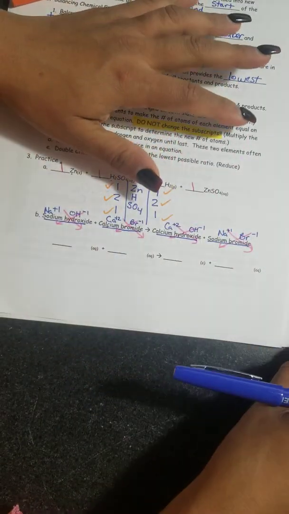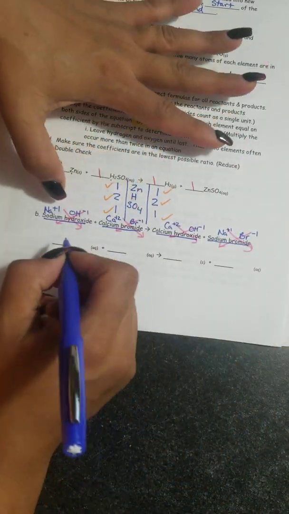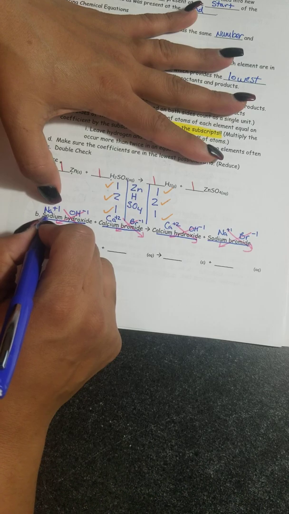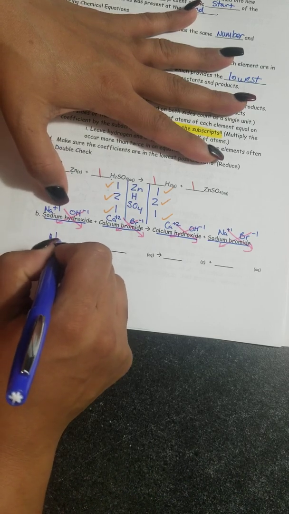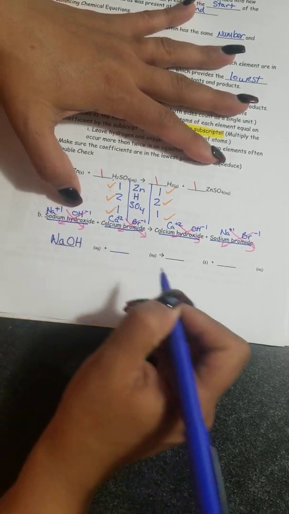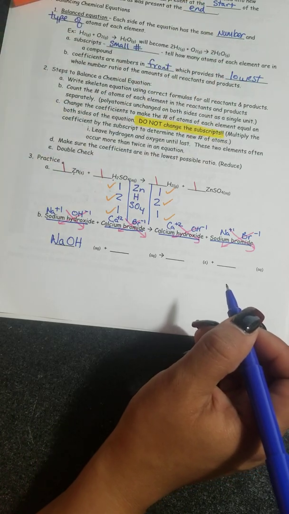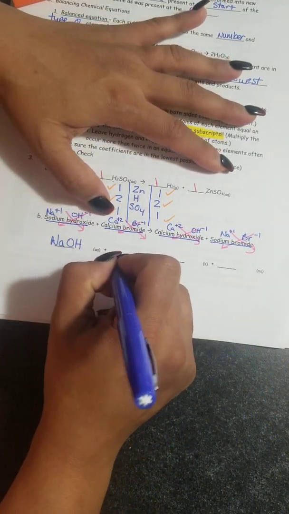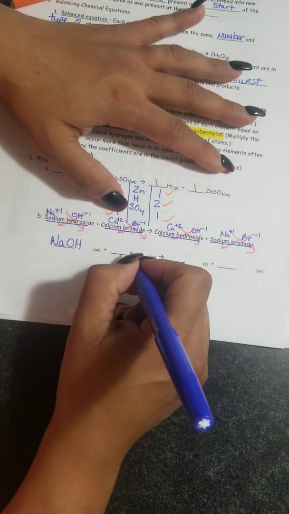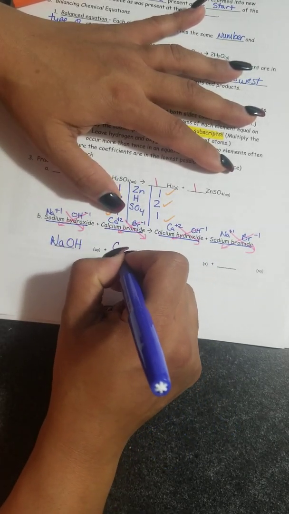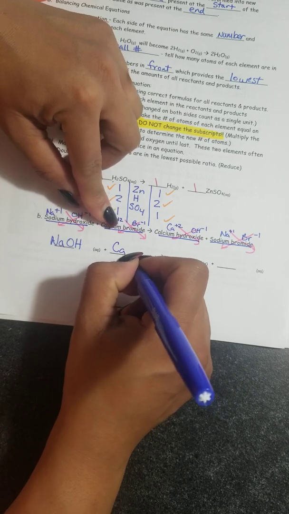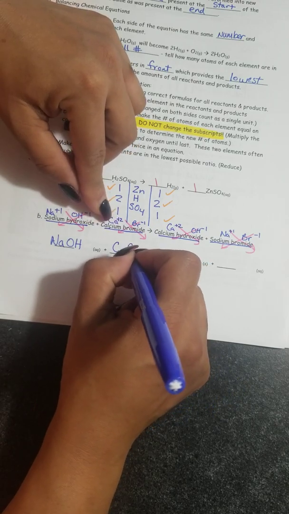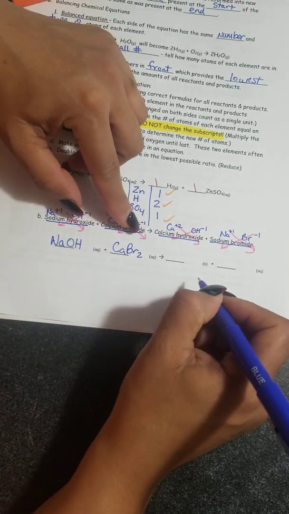So let's go ahead and write the actual equation the right way. This is going to be NaOH. That OH is a polyatomic, so it's going to be stuck together right here. Then plus, we're going to have, and that's an aqueous, calcium bromide. Ca, the 1 crosses over, so I'll leave it blank. Br, and the 2 crosses over.